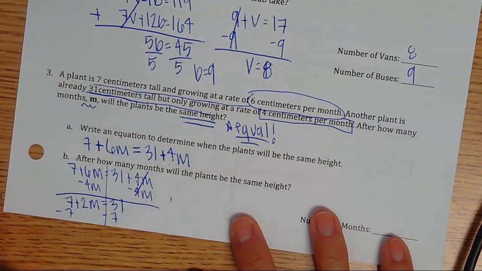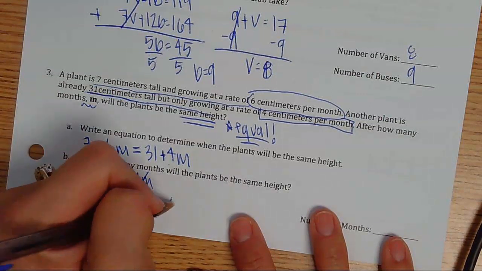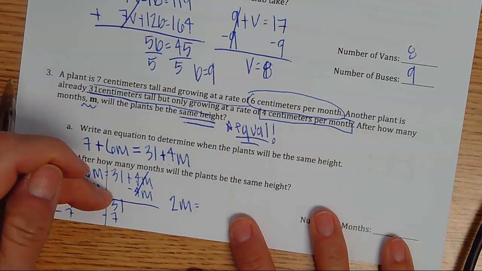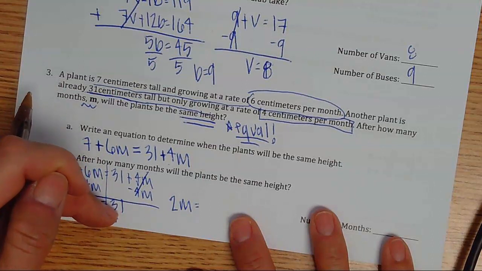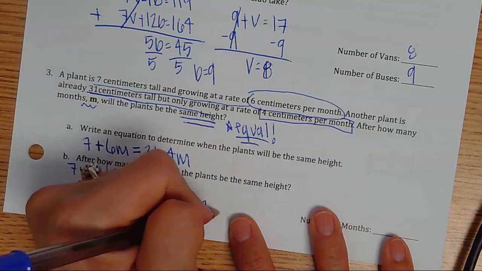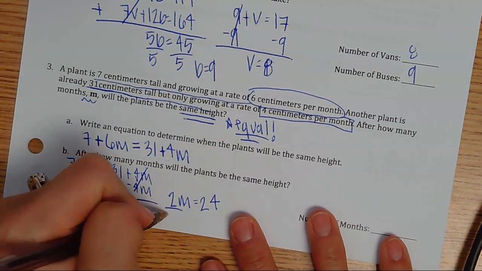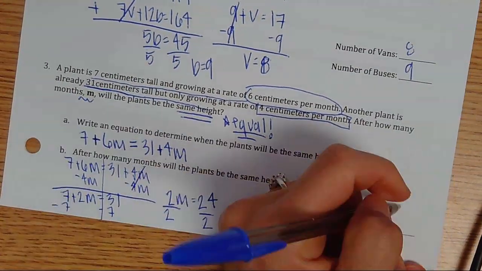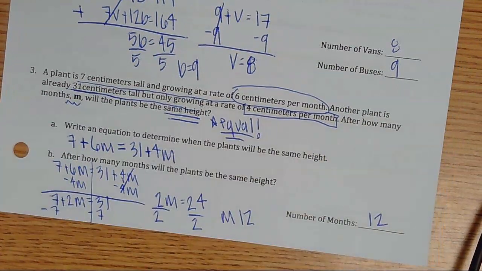And I'm left with, hold on. I did something wrong on my answer key, so minus 7, 31 would be 24, divide by 2, divide by 2. They would be the same after 12 months, or 1 year.